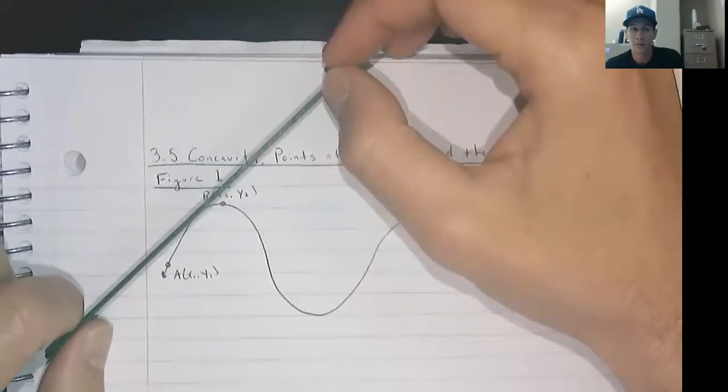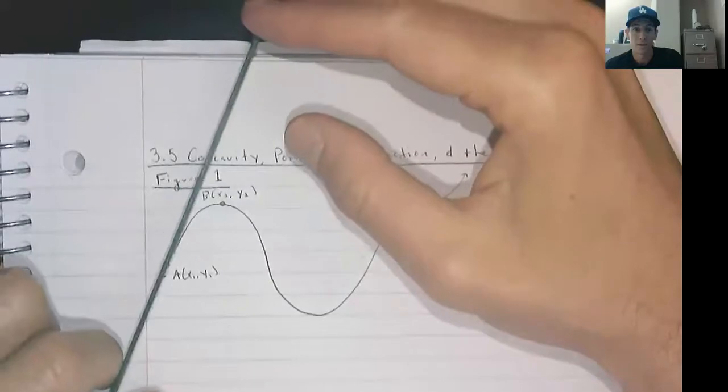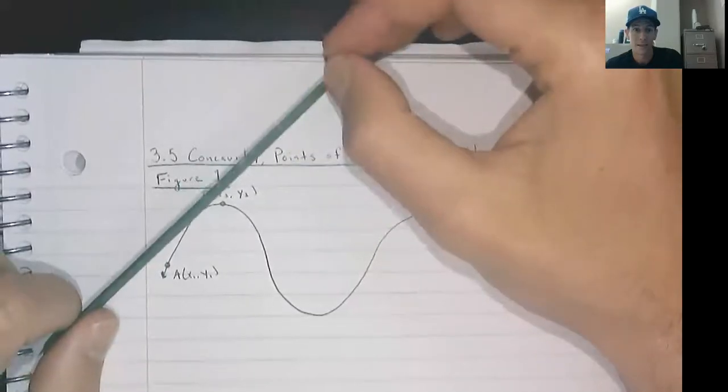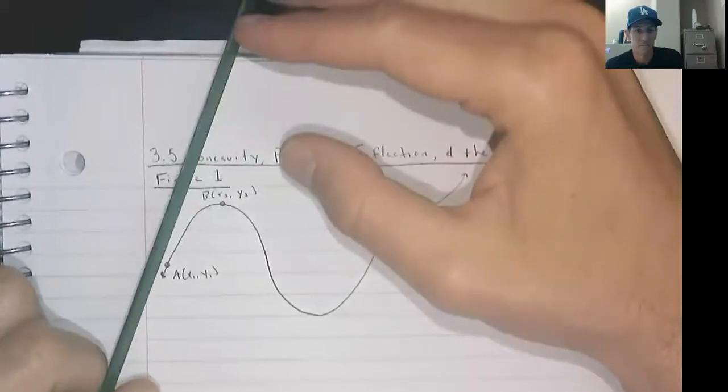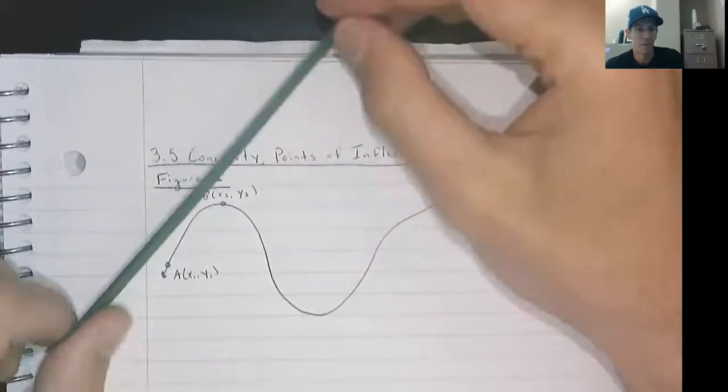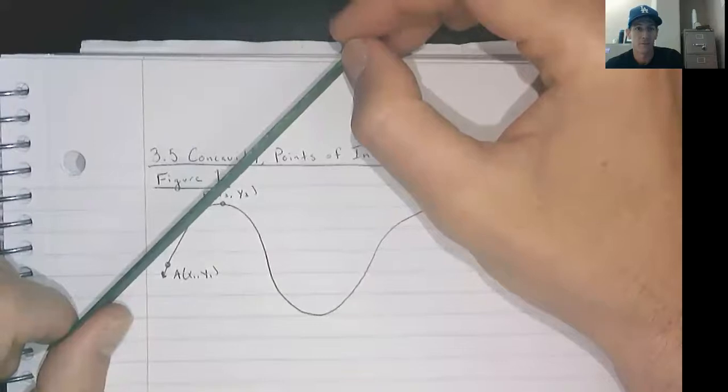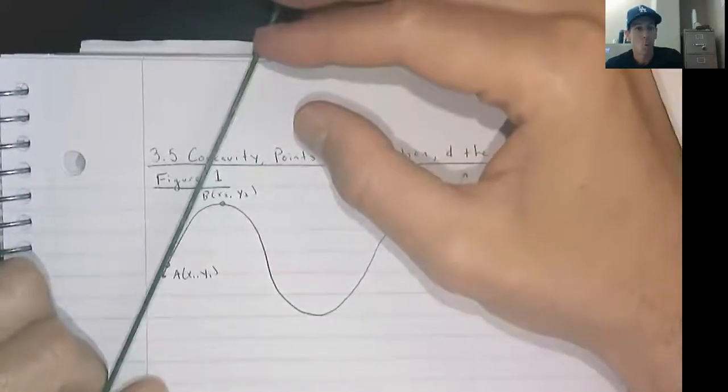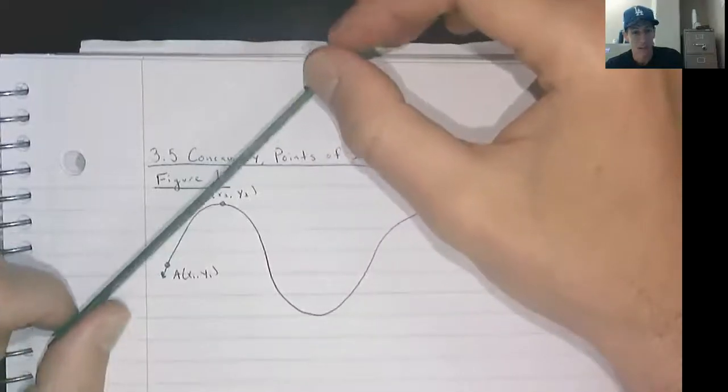Pause now for commercial break and ponder. Well, if we've gone from steeper to less steep, the slope has decreased. Maybe this is a slope of 7, maybe this is a slope of 5. 5 is less than 7. The way that we are changing is decreasing.